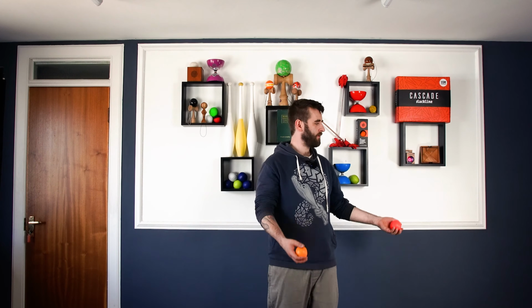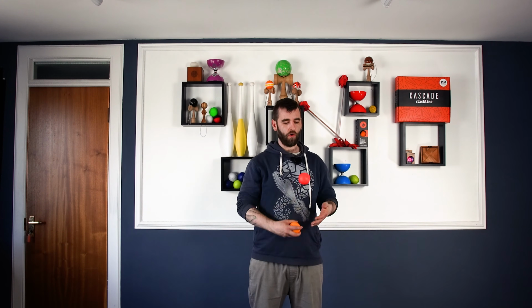Then when it got to this bit, the behind the back, or behind the neck catch, I had a couple options as well. So I was thinking either the orange one can throw first, or the other option I came up with was slightly changing that throw to be just a pass behind the head, which depending on what the last ball does might be a good option to have in your back pocket.